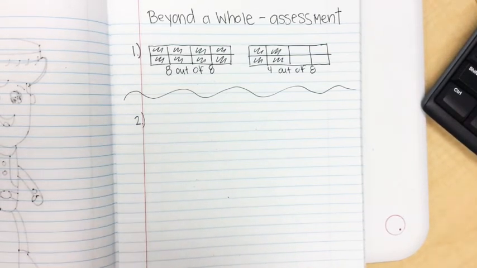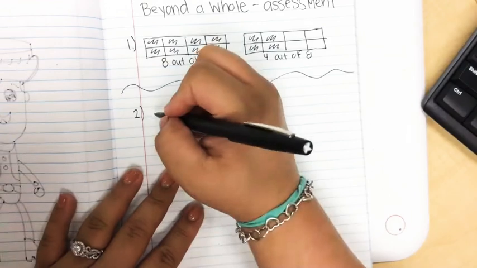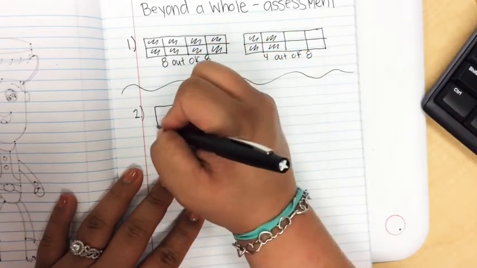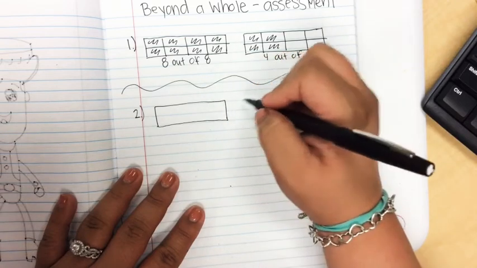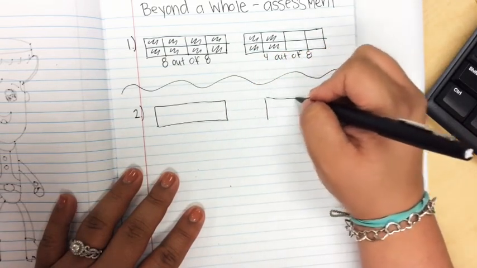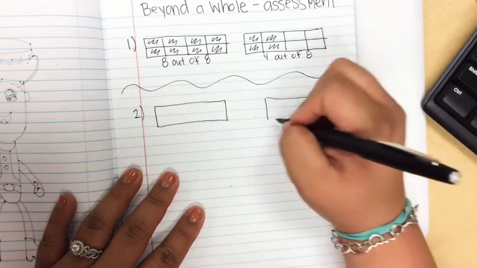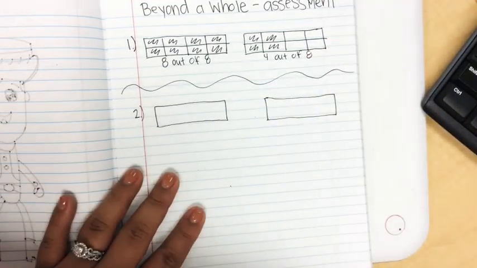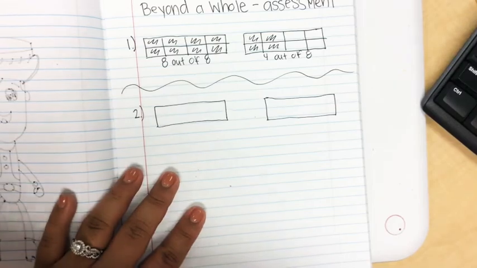Number 2 says, Sarah cuts 2 equal lengths of ribbon. She cut them into halves. So for number 2, let's draw 2 rectangles again, and she cut each ribbon in half.